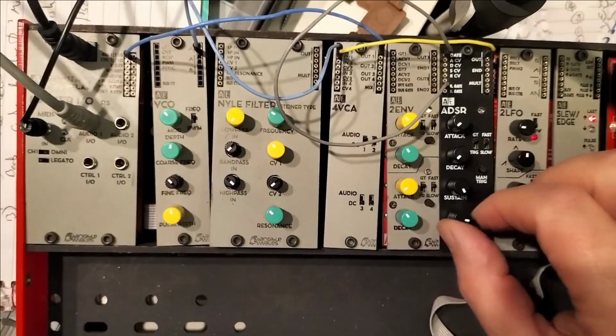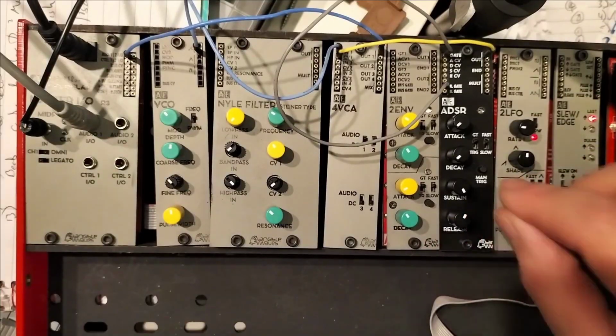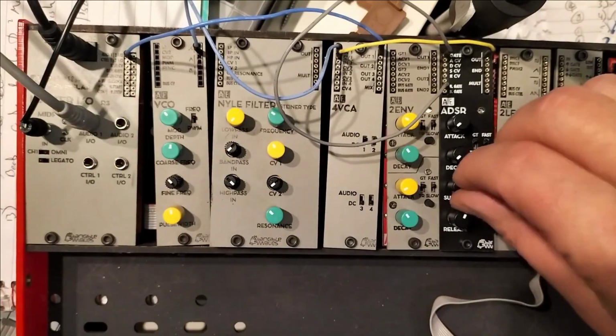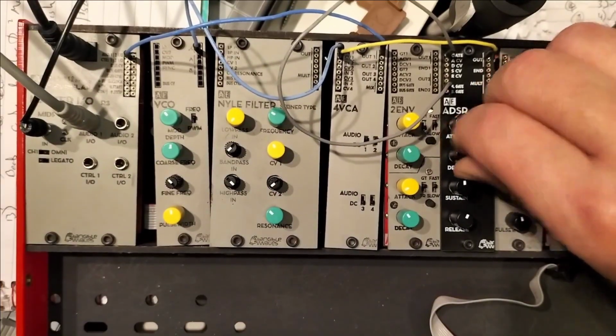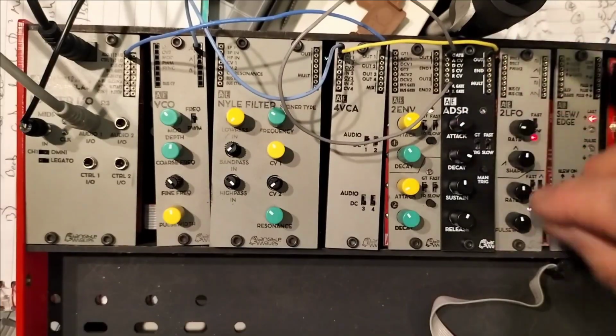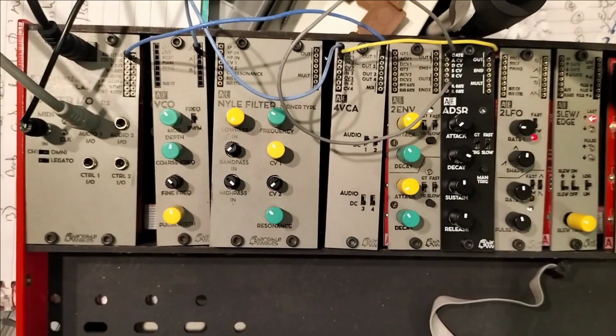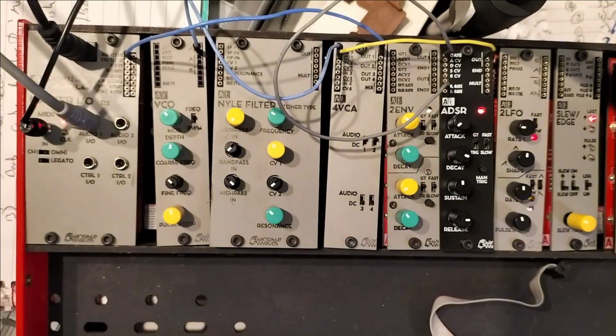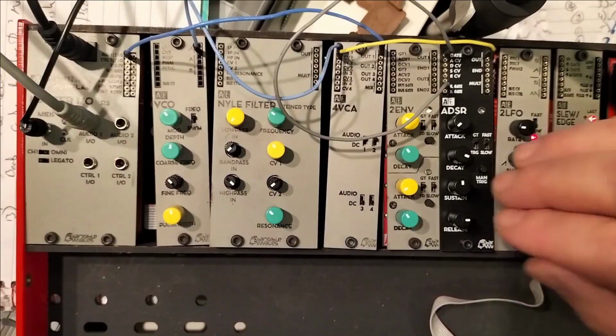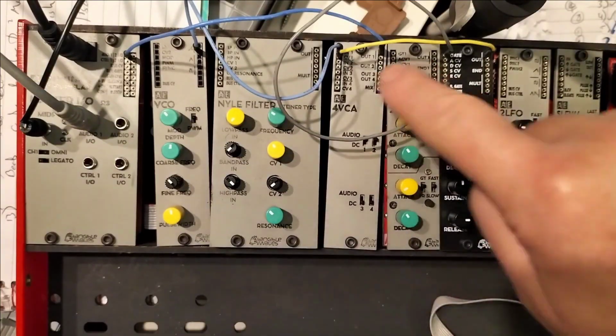Okay, and the reason that release knob works there is because I've turned the sustain up. If I do a half thing, I'll turn the decay up. So you have that initial surge of louder sound. This is the sustain level, and if I turn the release up, it takes a little while to fade away, and that's what's controlling the volume now via the VCA.